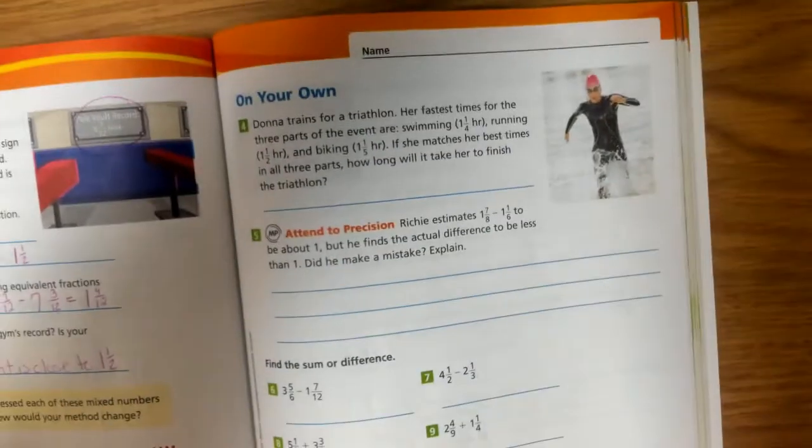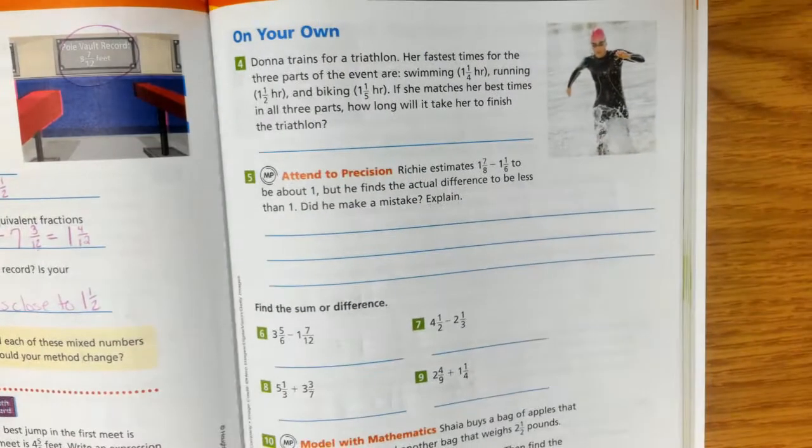All right, now let's do some on your own. If you want to do this independently and then come back and check your answer, you most certainly can, or you can stay right with me and do this with me.